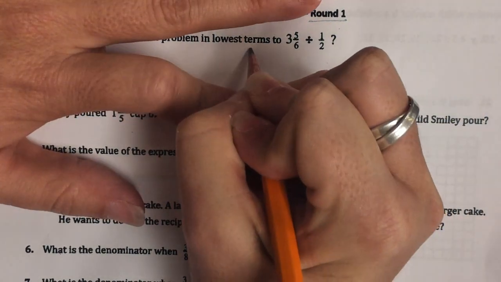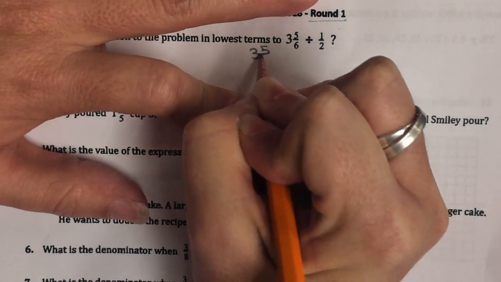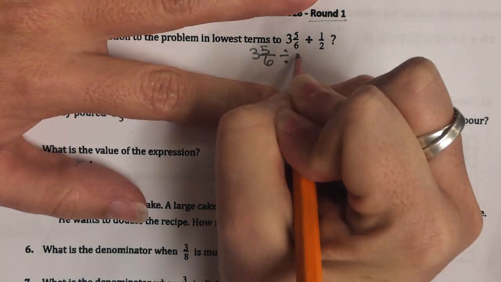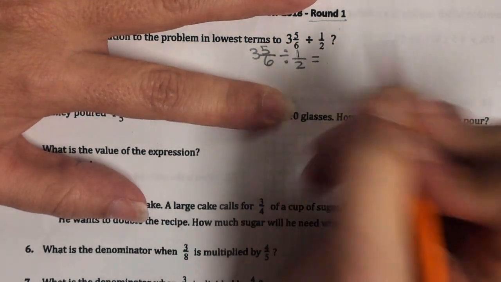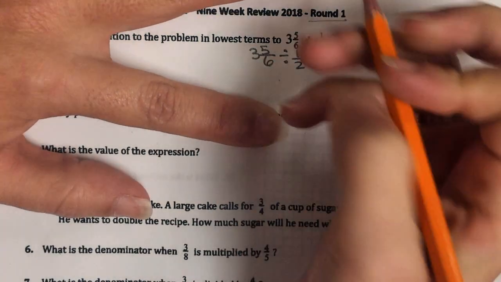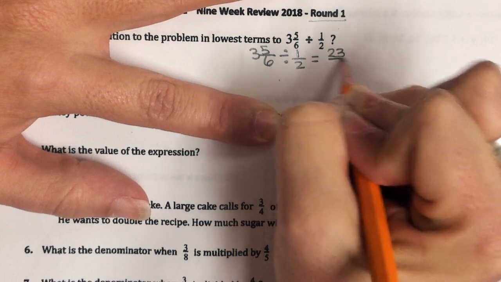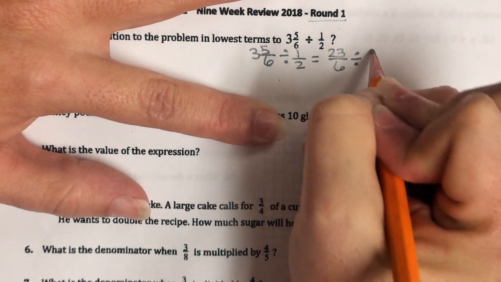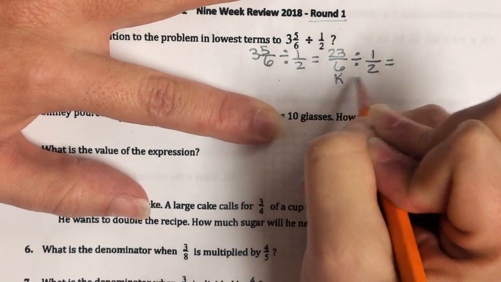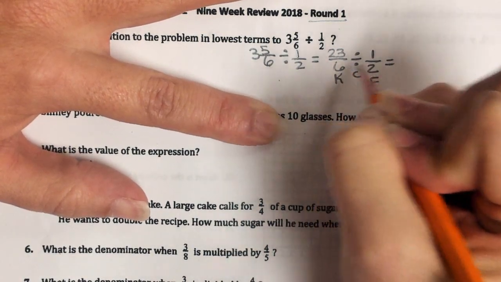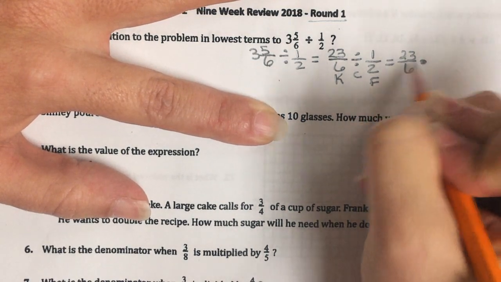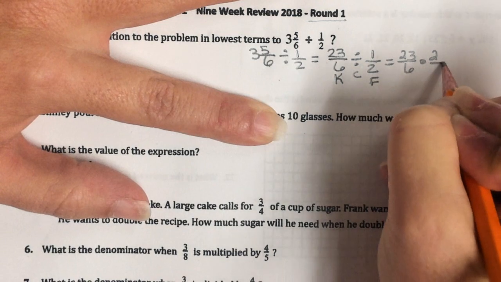Okay, personally, I like to rewrite it only because this one takes some work to get it all fixed up. So I need to do 6 times 3 is 18, plus 5 is 23/6, divided by 1/2. Since it is division, check your paper. Did you keep, change, flip it? We're going to keep 23/6, change to multiply, and flip it over.